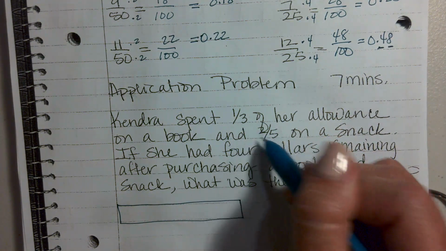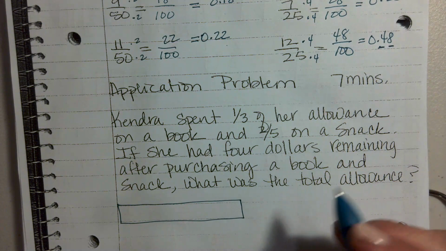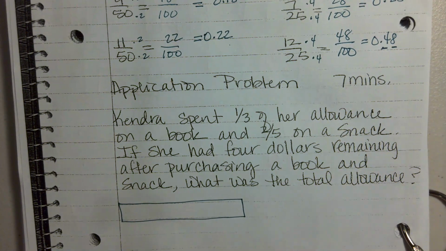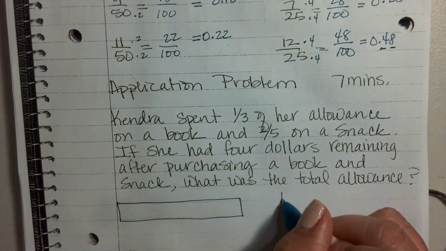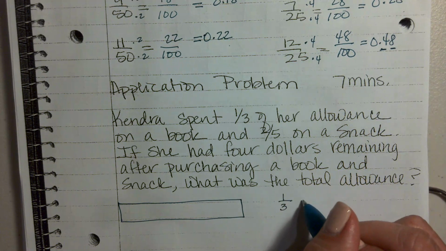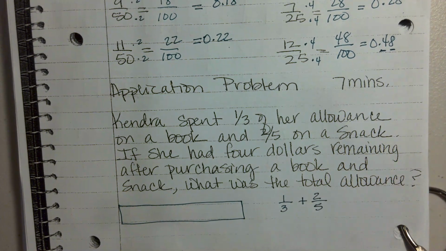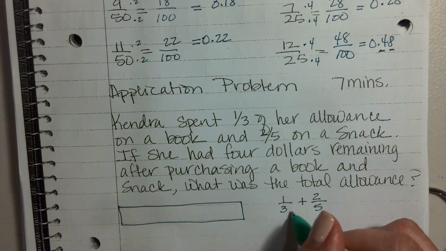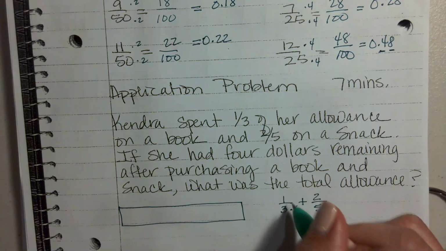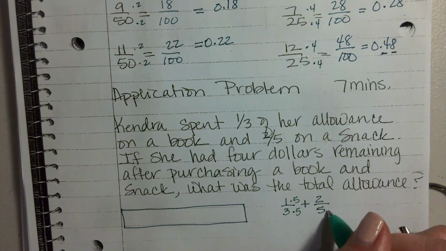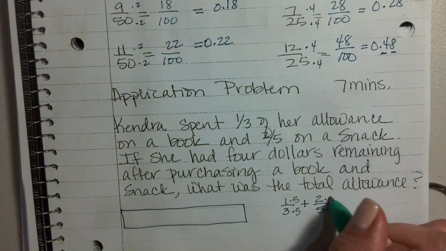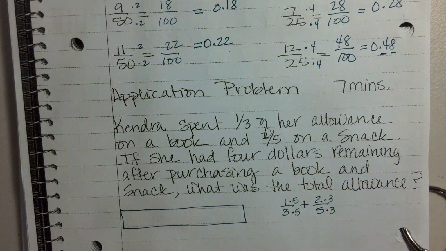We're not taking 1/3 of 2/5. We're taking 1/3 and 2/5. So what I'm going to do is change 1/3 and 2/5 and make sure they have common denominators so that I can put them in the same boxes, essentially. Okay.